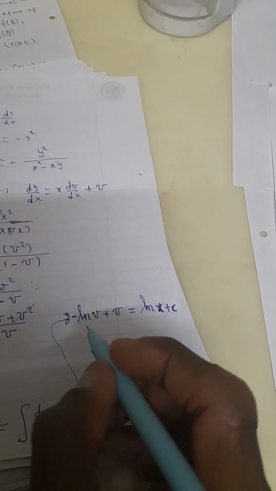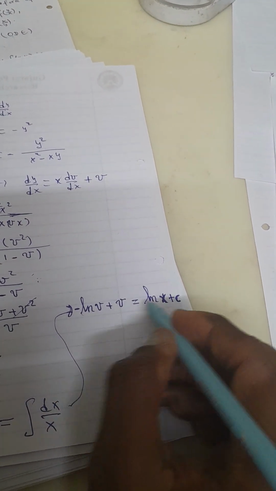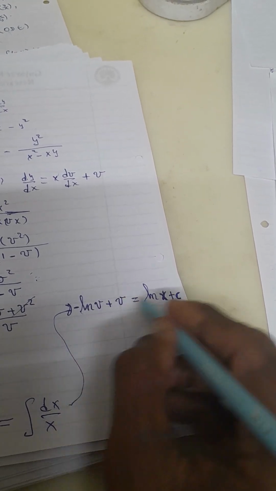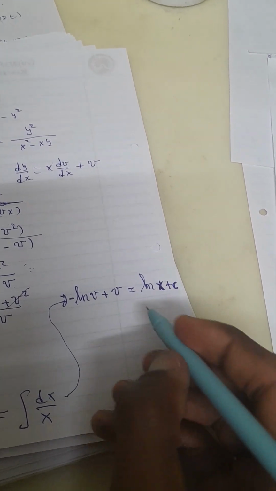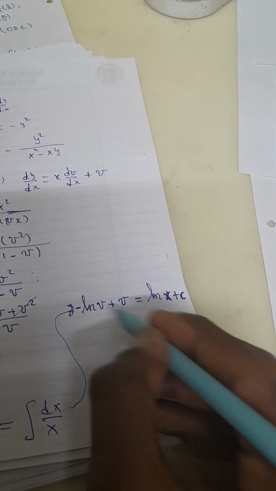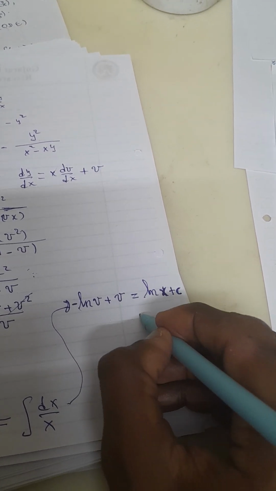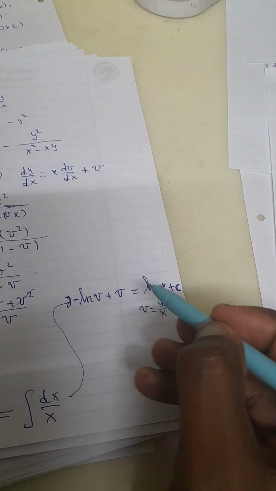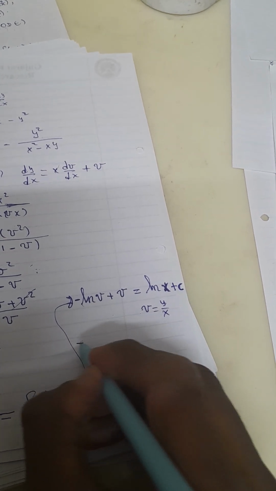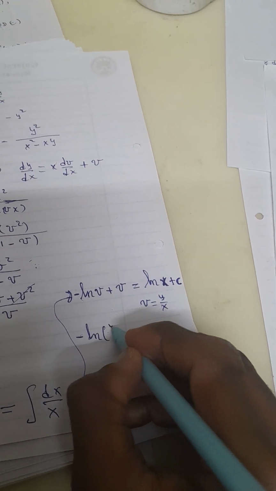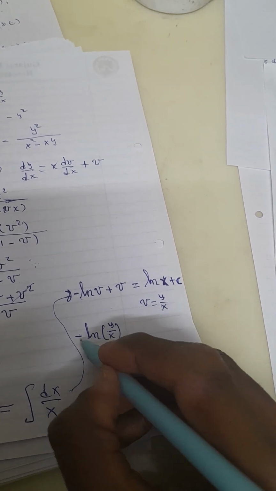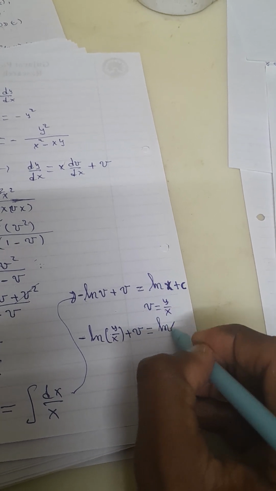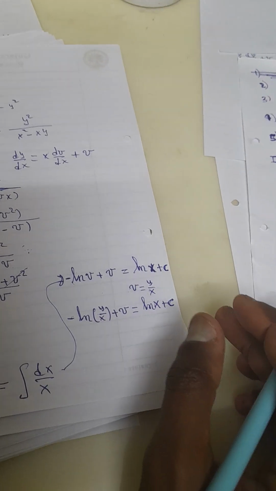Now that you have found this, what's the next step? The next step is just to substitute what is x, what is v. What is v? We know v is equal to y upon x, because y is equal to vx. Then you get minus ln of y upon x, this is negative, plus v is equal to ln of x plus c.